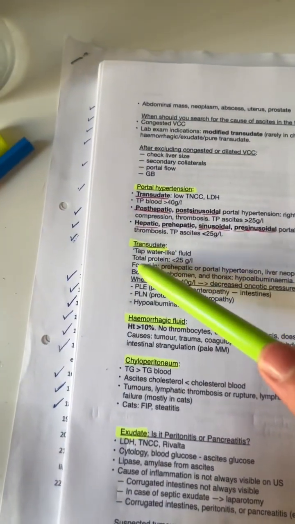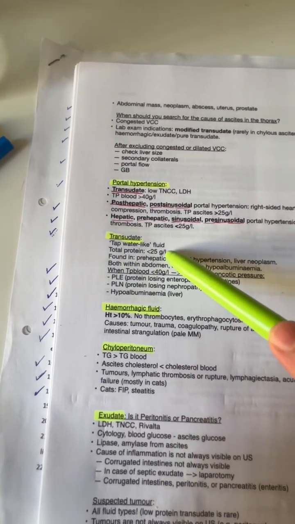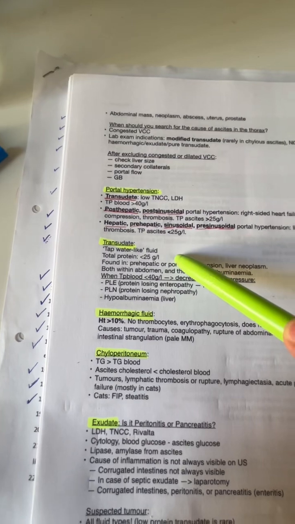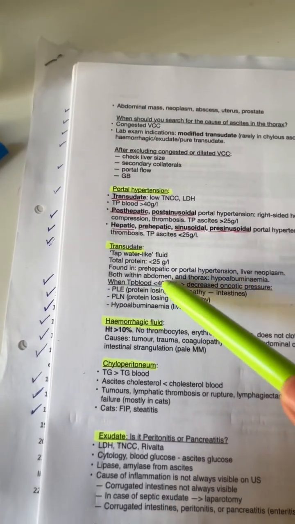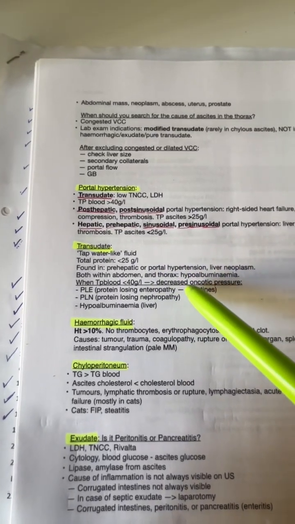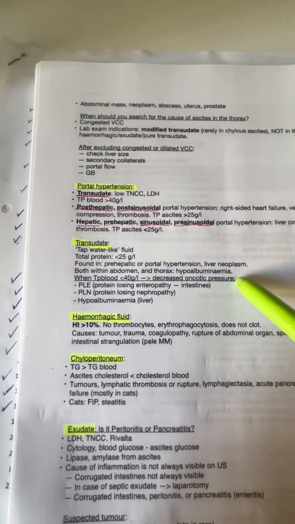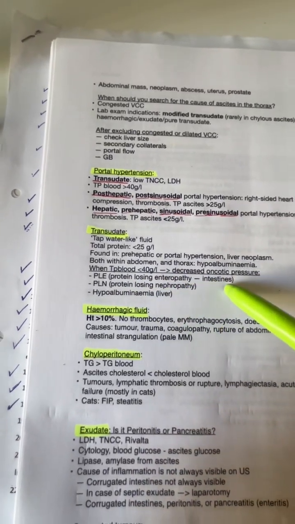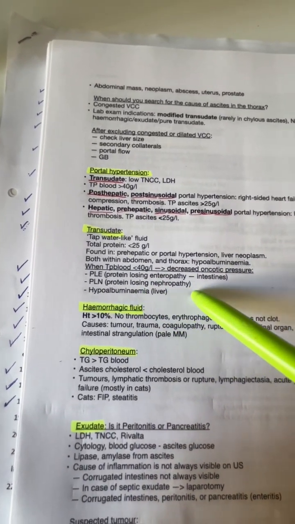Transudate fluid is like tap water-like fluid. The total protein is less than 25 grams per litre. It can be found in prehepatic or portal hypertension. It is found with hypoalbuminemia. It can be seen in the cases of protein-losing enteropathies in the intestines and protein-losing nephropathies.